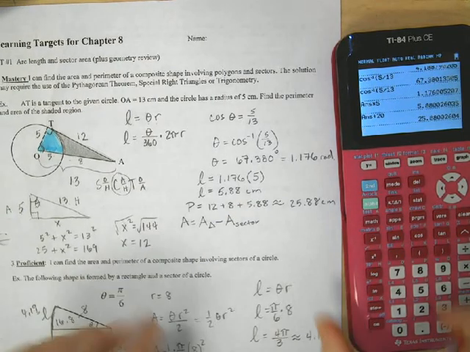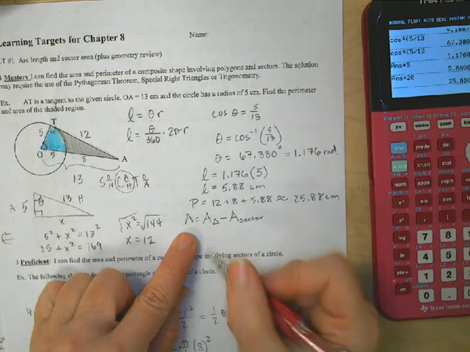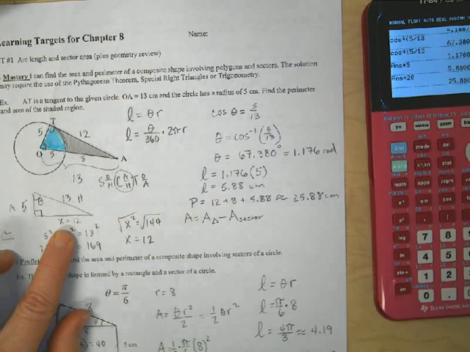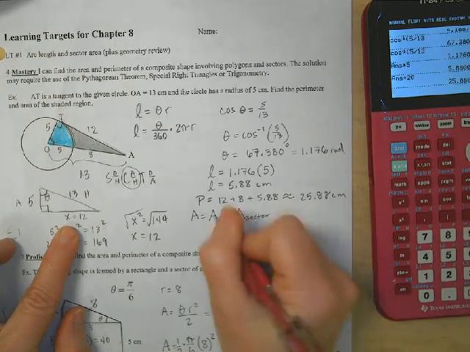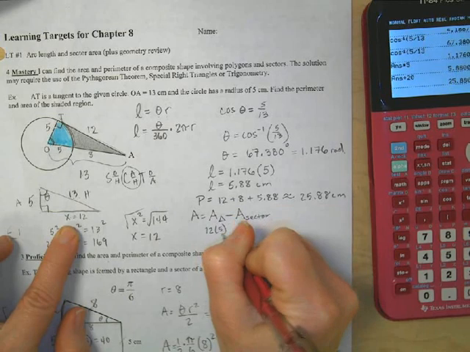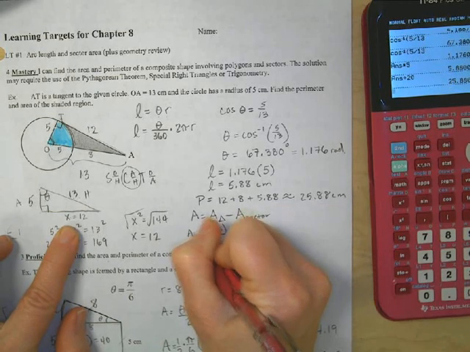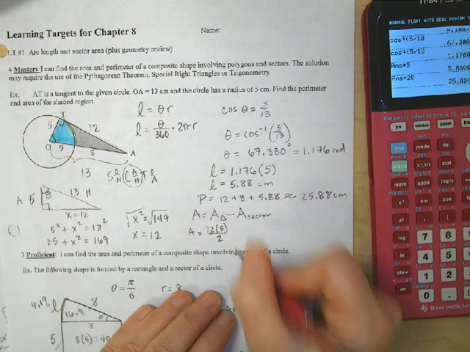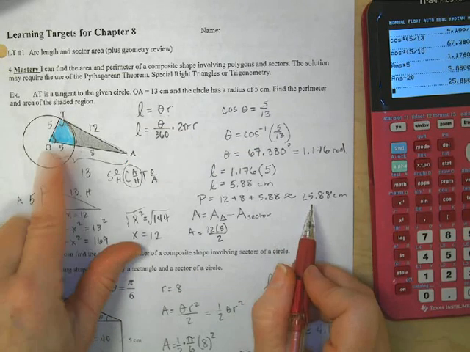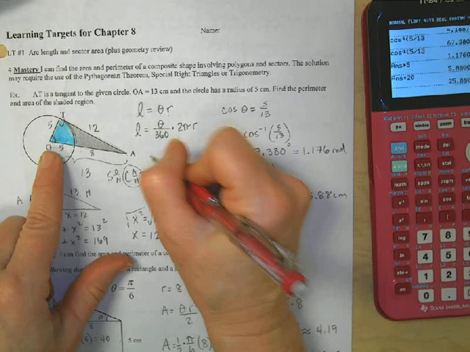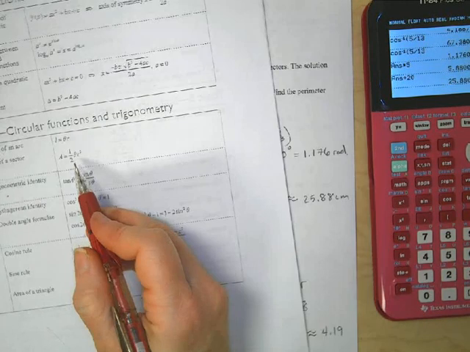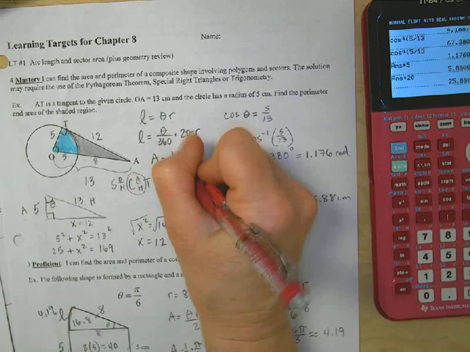So the area of the triangle is base times height divided by 2, and I know my base is 12. And then for the area of the sector, I have my angle in radians, so I'm going to use the radians formula, which is on the formula sheet: 1/2 theta r squared.